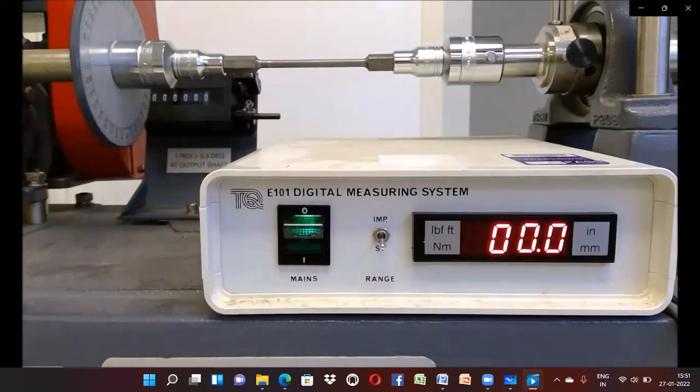Now when we begin running this test, we're going to start off very slowly so that we can observe what happens to the sample of material as it goes through elastic deformation. We'll then speed things up as we move through plastic deformation before taking the sample to failure. So let's begin the test.